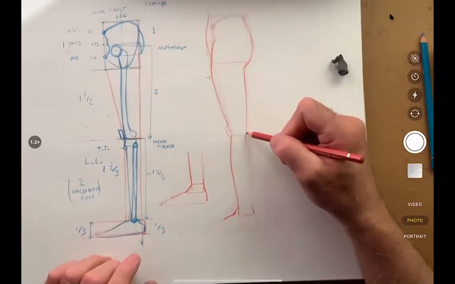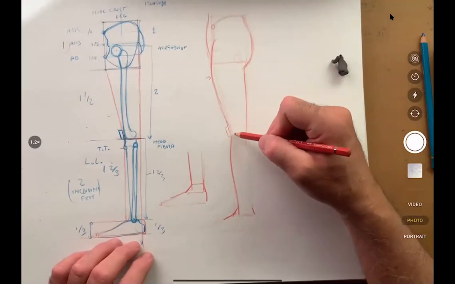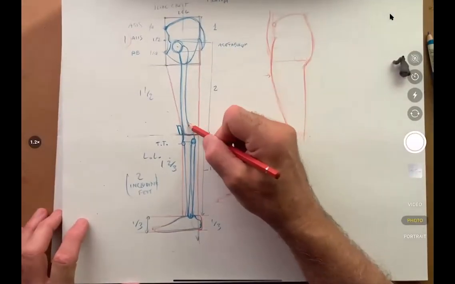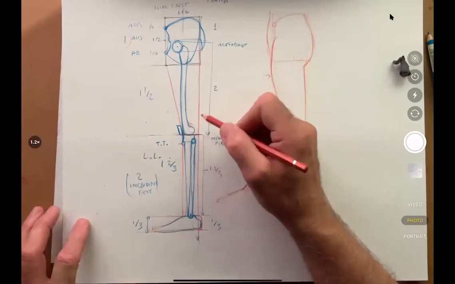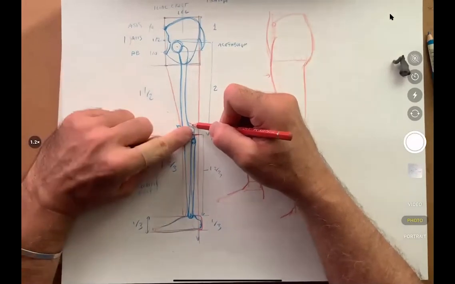Now, posteriorly here, I have the gastrocnemii, right? The gastrocnemius will start from here, just above the condyle of the femur. They start, and they're thin now, it's tendinous.